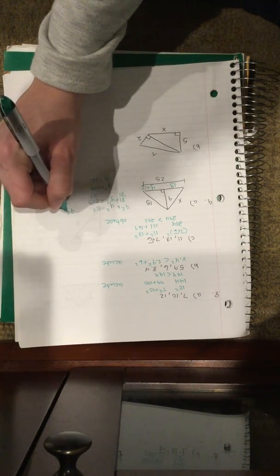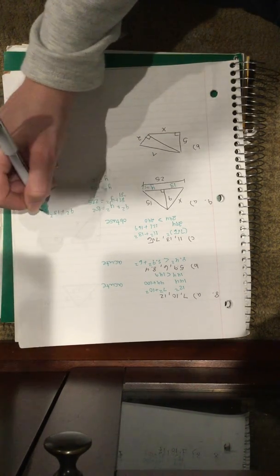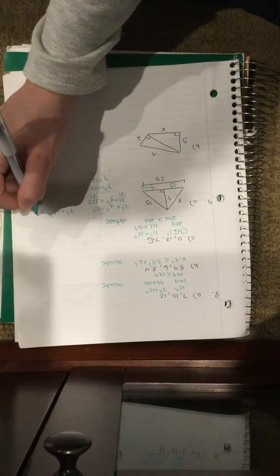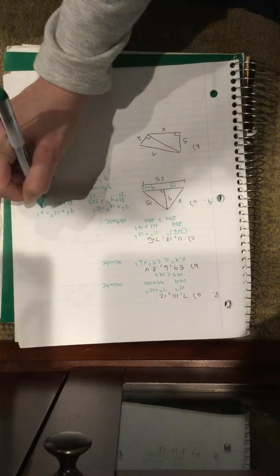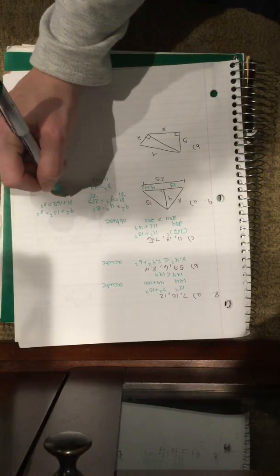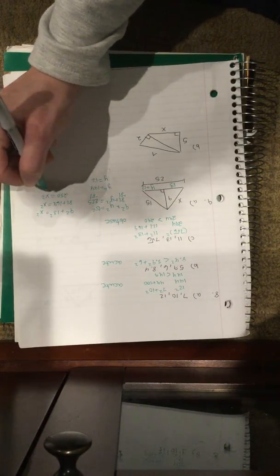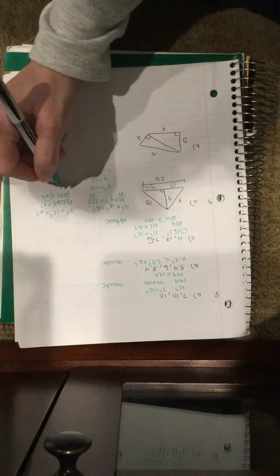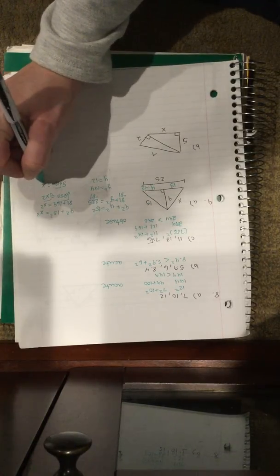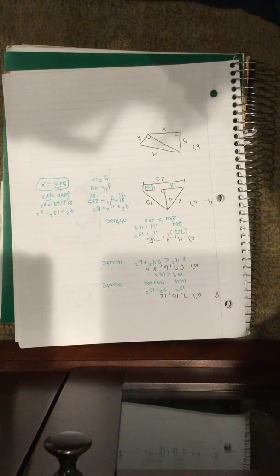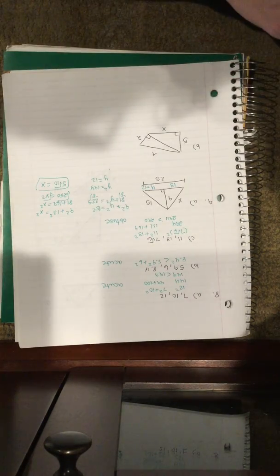Well, now I have another right triangle with a and b given. So I'm going to go 9 squared plus 13 squared equals x squared. So I have 81 plus 169. This would be 250. So if I square root both sides, I end up with 5 square roots of 10 for my answer for x. Okay, so you have to do two right triangles there. You use one to find the one piece, and then use that to help you find the missing piece on the other one that you need to solve.